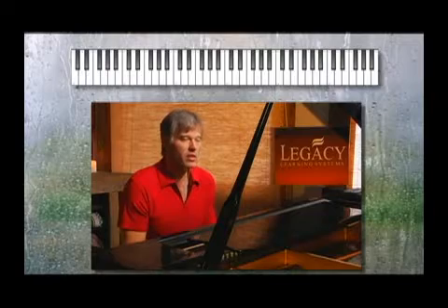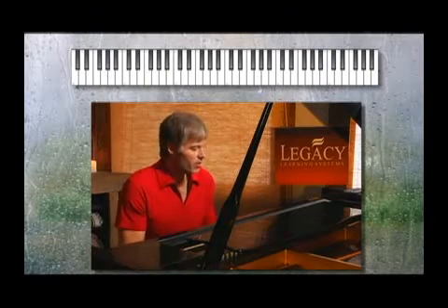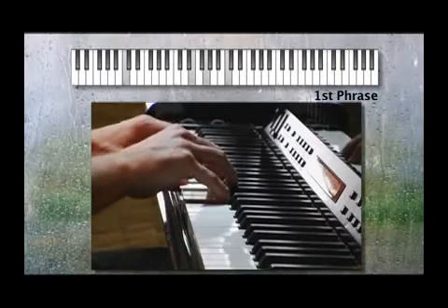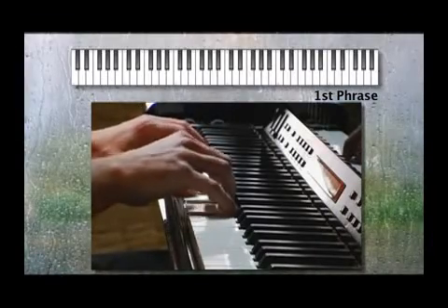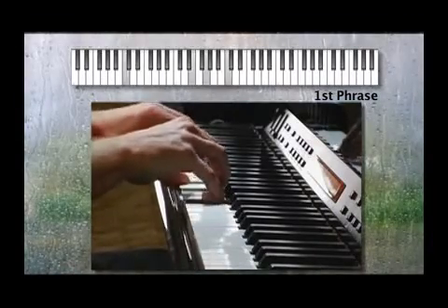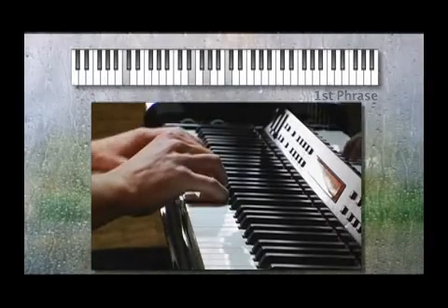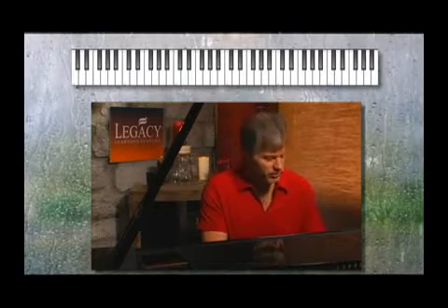Okay, now let's put all these pieces together. Let's review the phrases individually, and I'll count 1, 2, 3, 4 before beginning that first phrase. Now let's play phrase 2, and I'll count 1, 2 to start that phrase.